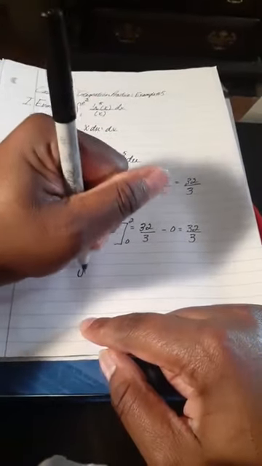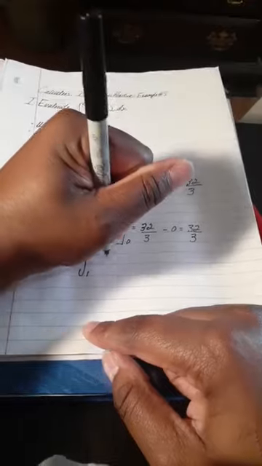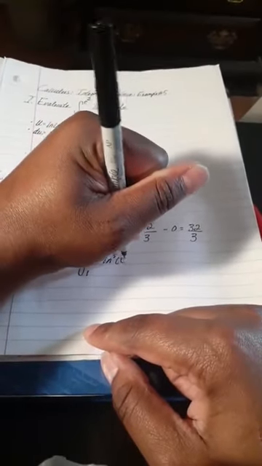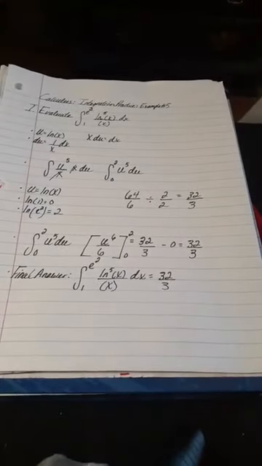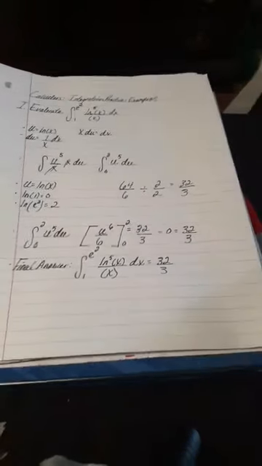So your final answer for this integral from 1 to e squared of ln to the 5th of x all over x dx will be 32 over 3. So that's your answer. So that's example number 5.